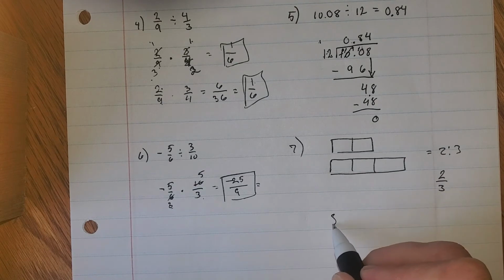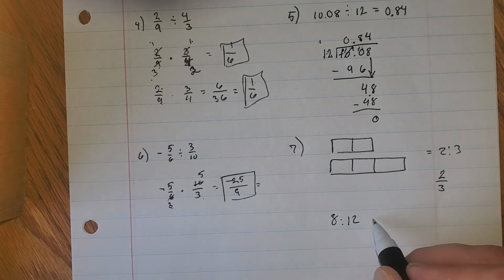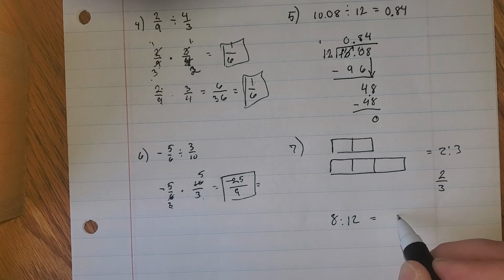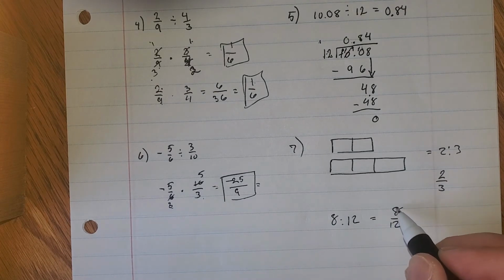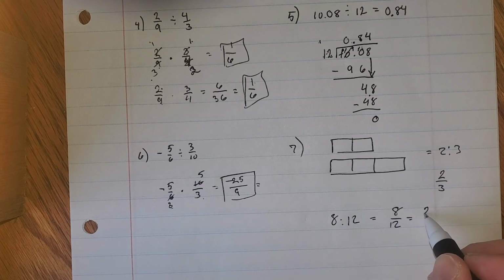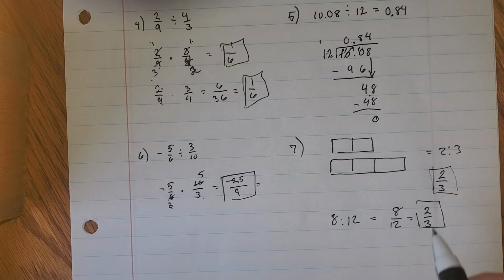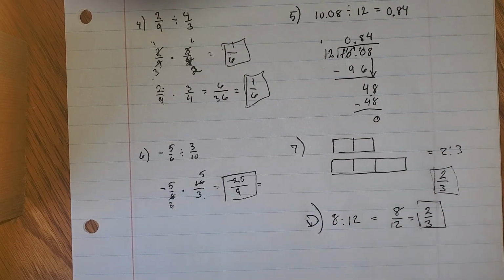And then we have 8 to 12, and the value would be 8 divided by 12. That reduces; 4 goes into both of those. It goes into 8 twice and 12 3 times. So both of those. It would be part D was the answer for that one.